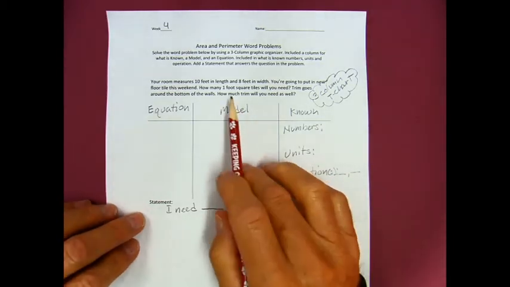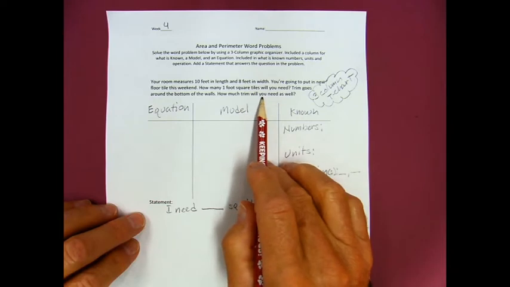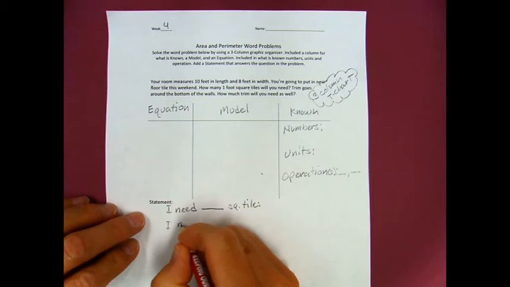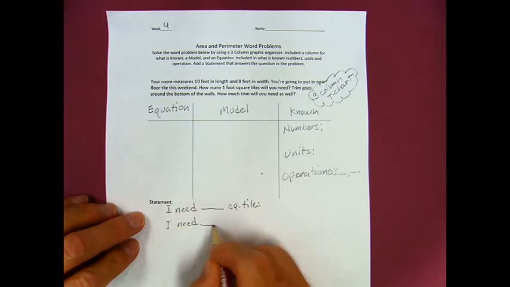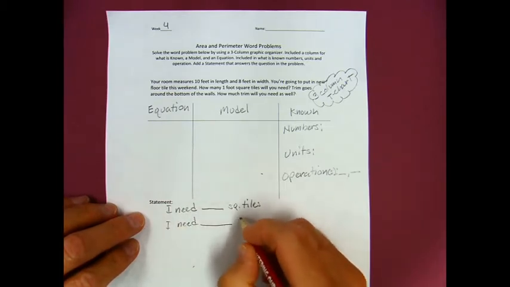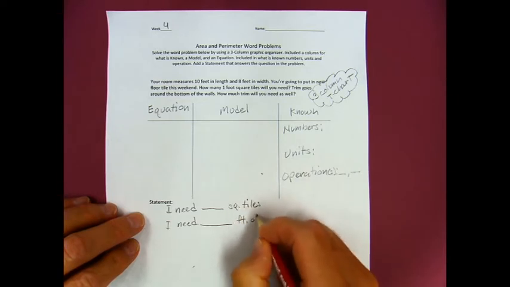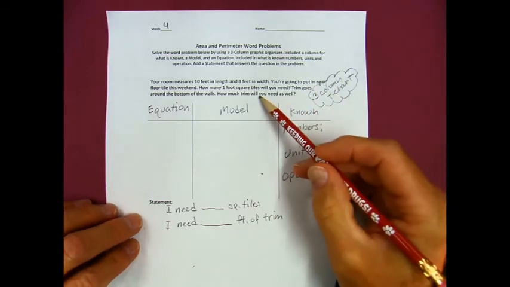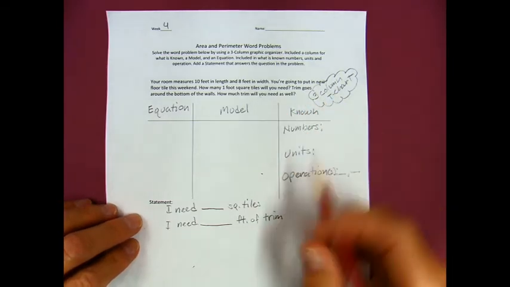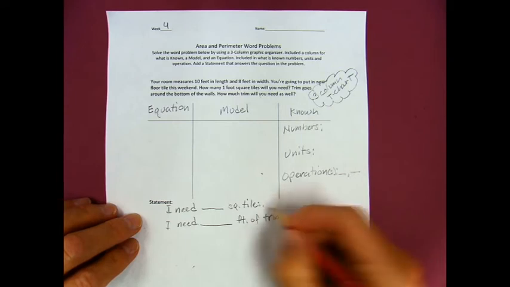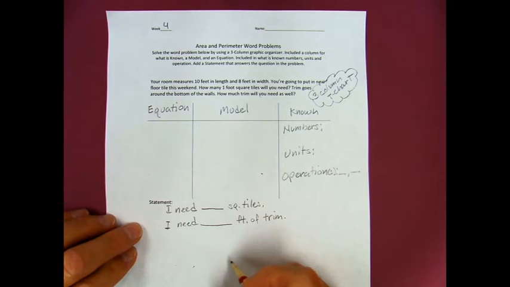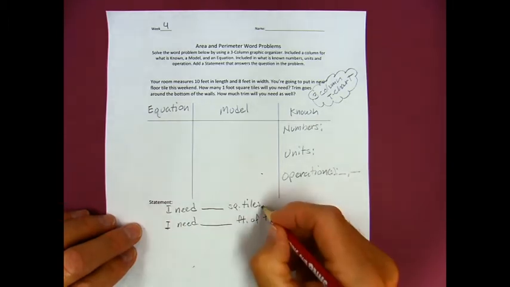The second question is, how much trim will you need as well? I need blank feet of trim. So I'm taking the words that are used in the question and I'm turning them into a statement, which is essentially a sentence. I'm going to start with a capital. It's going to be a complete sentence and end with a period.